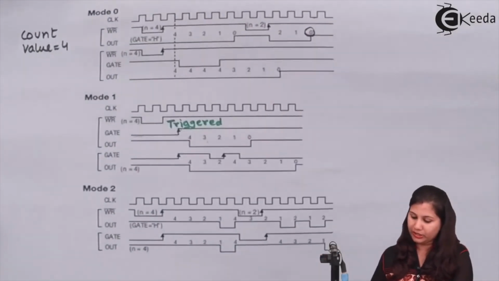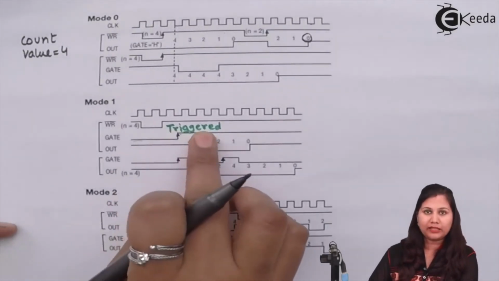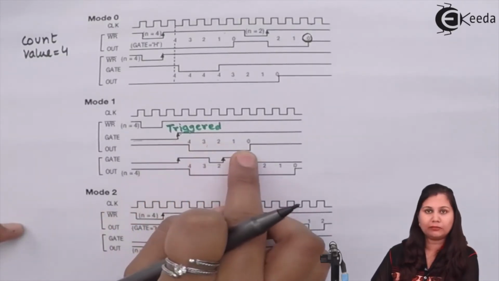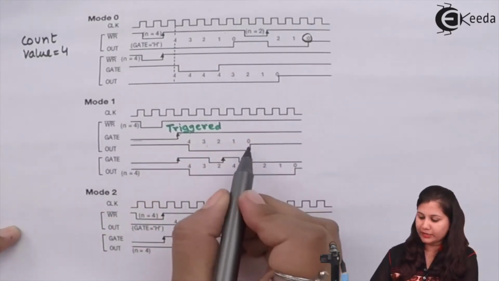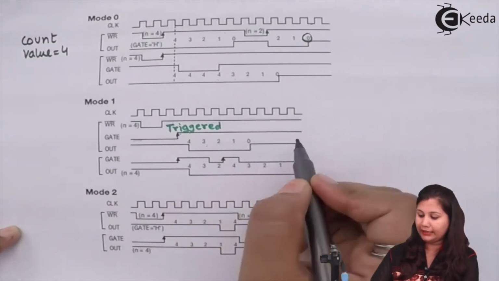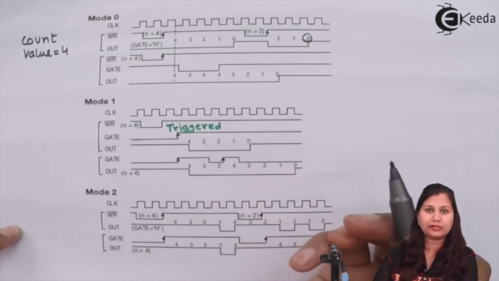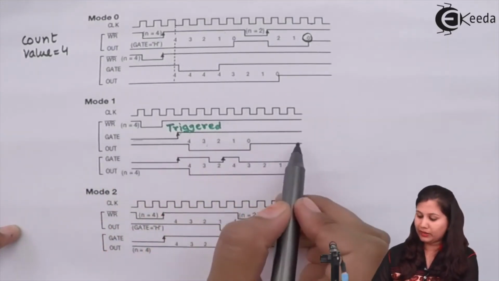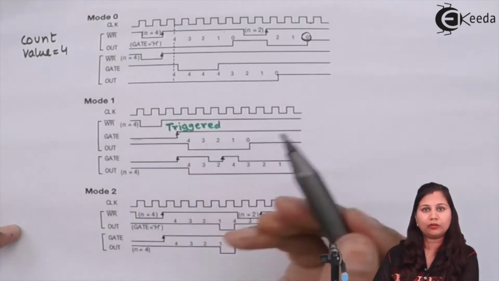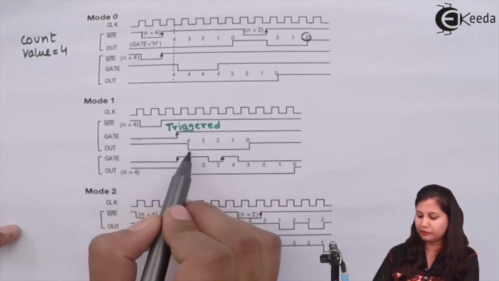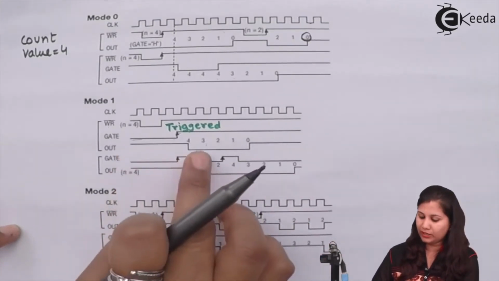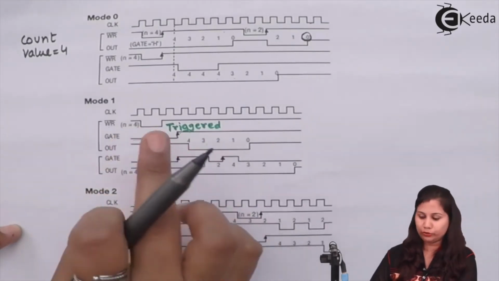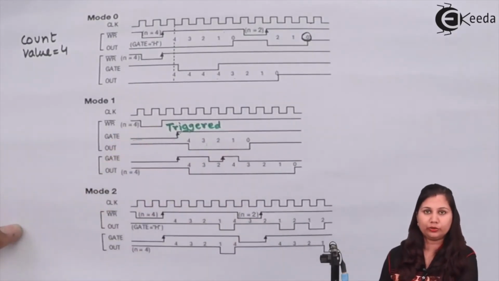Here you can see that when this trigger has been given, after one clock pulse counting has started and the out signal has become low. When terminal count has been reached, the out will go high, and it will be high until the next trigger has been given through this gate signal. When the next trigger is given, after one clock cycle, again the out signal will go low. In this way, the out signal responds to the count value which is loaded into the counter.